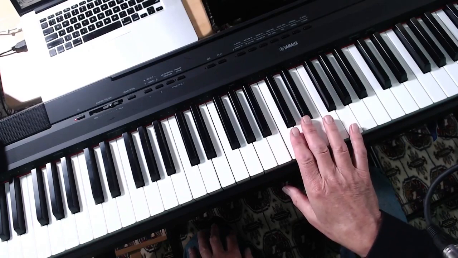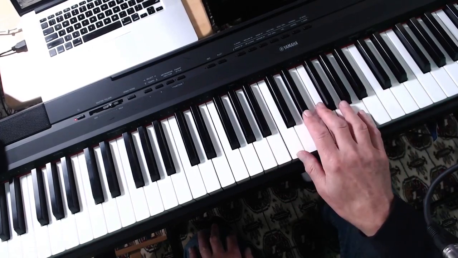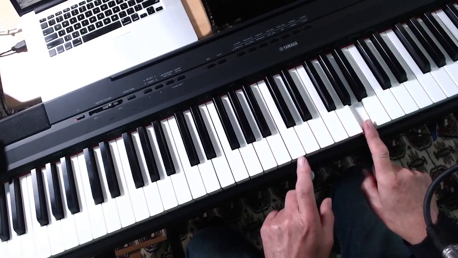Now that seems a little low to me. So let me bring the key up. I'll go to the right, which brings us to higher notes. Let's try starting on an A down to C.